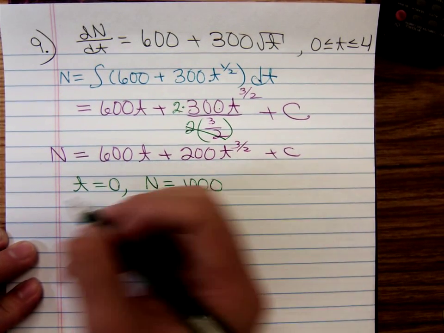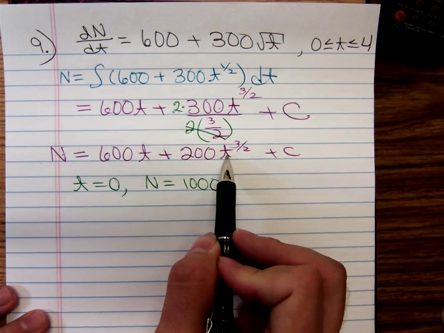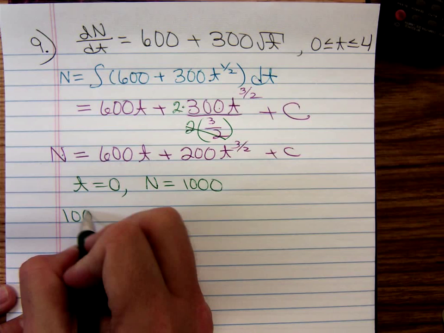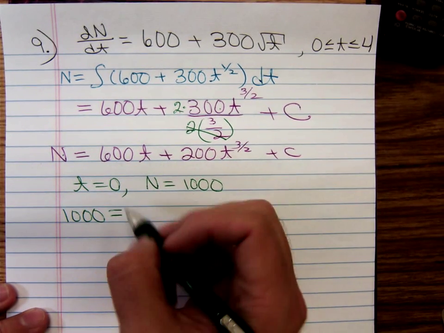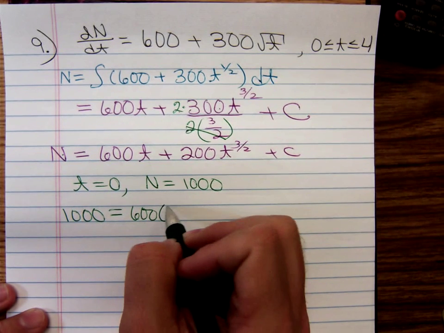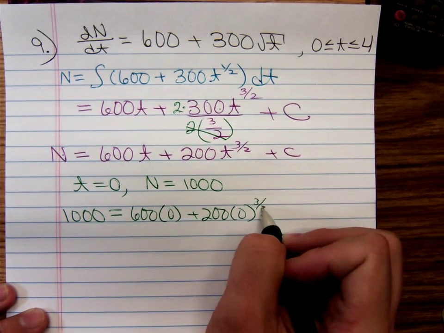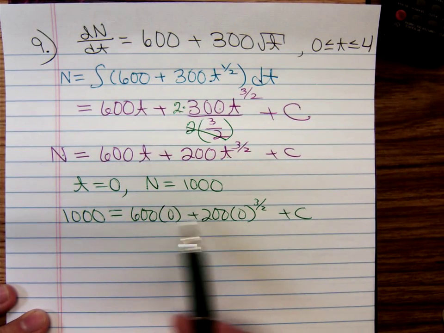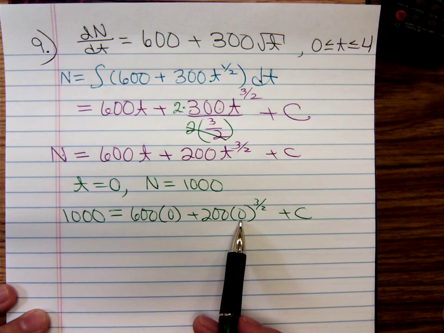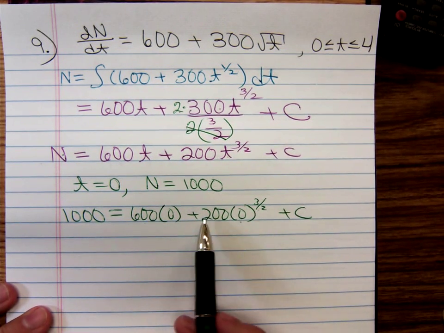So plugging in, we're going to have 1,000 equals 600 times 0 plus 200 times 0 to the 3/2 plus C. What are these terms going to equal? 0. 600 times 0 is 0. 0 to the 3/2 is 0, times 200 is 0.